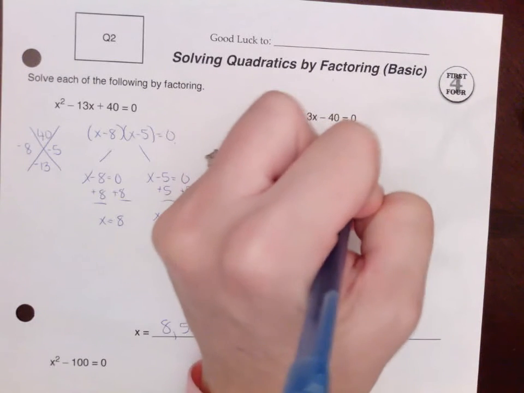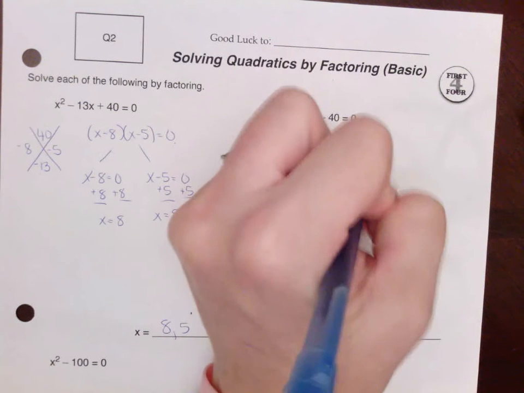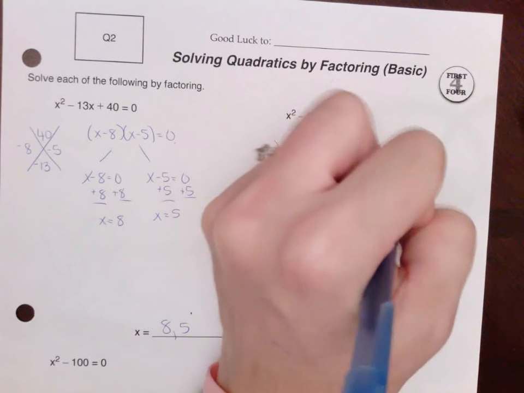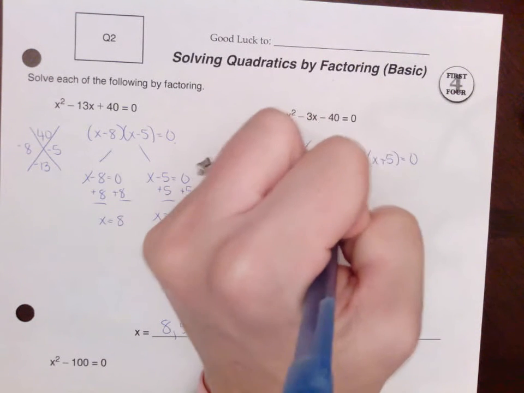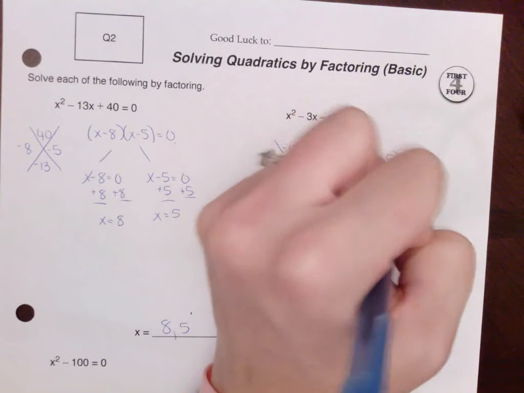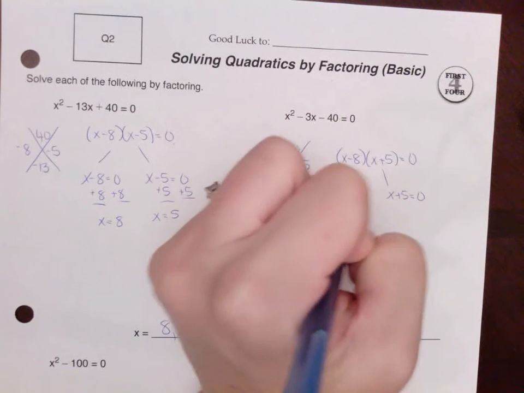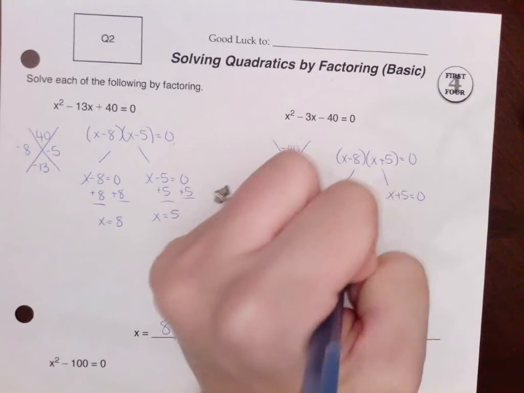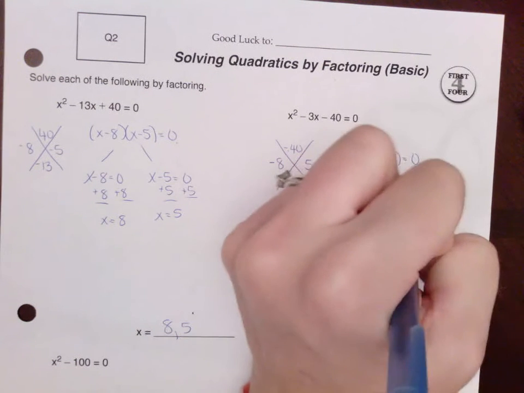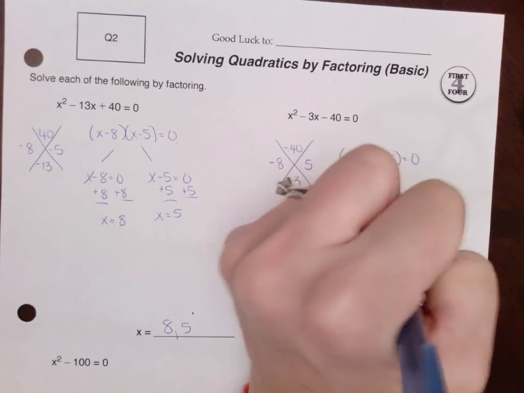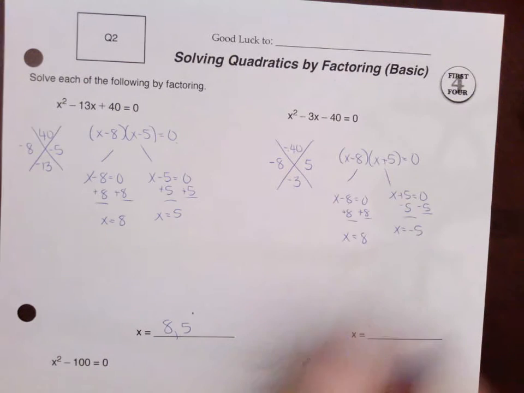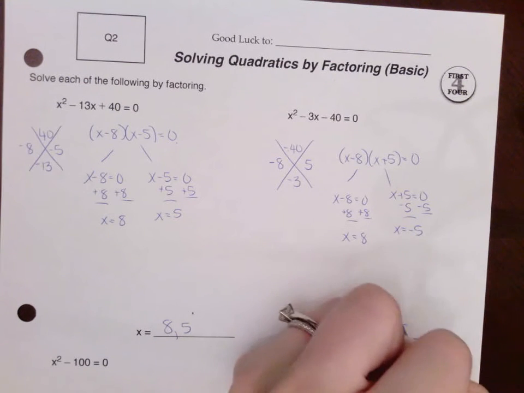So again, we'll take those two numbers, x minus 8 times x plus 5 is equal to 0. Set each piece equal to 0. Do the opposite operation to move it, which means x is equal to 8, and here we subtract 5, which means x is equal to negative 5. So here x is equal to 8, comma, negative 5.